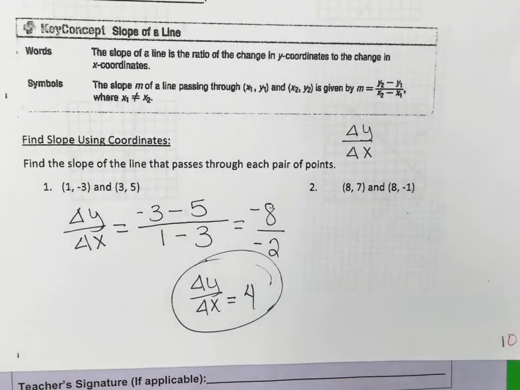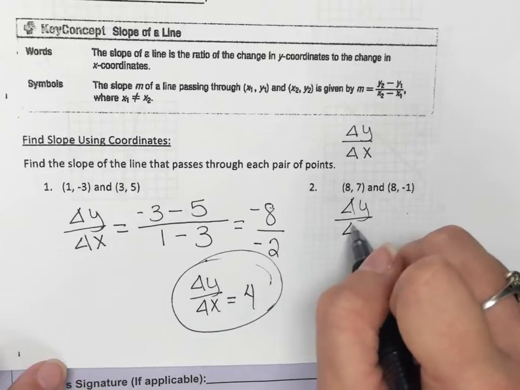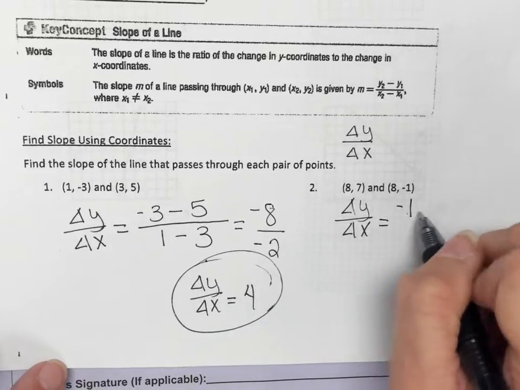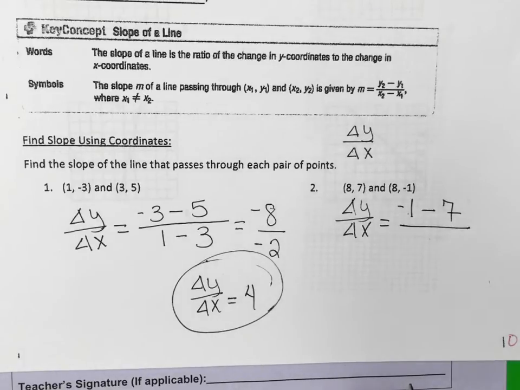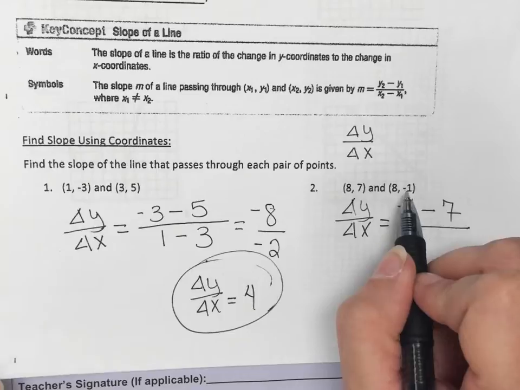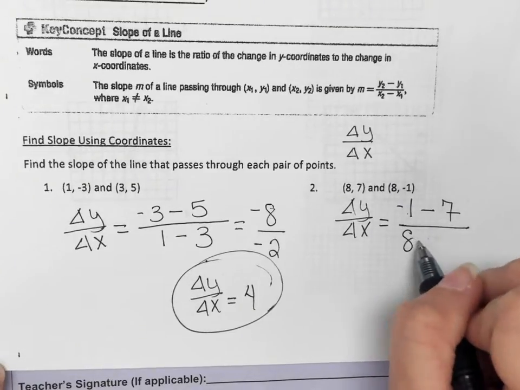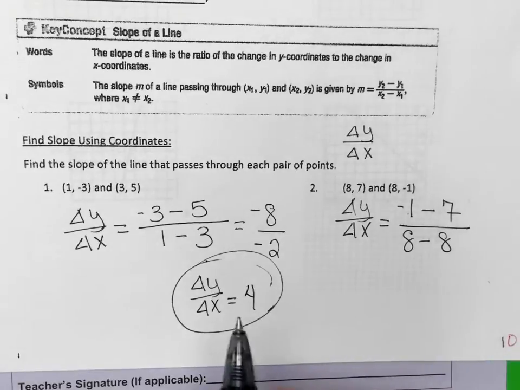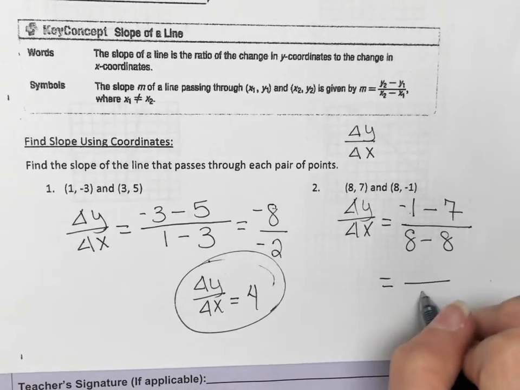All right. What about number 2? What are you going to do? Negative 1 minus 7. Everybody okay with that? Negative 1 minus 7. You could have done 7 minus negative 1. It doesn't matter. What matters is that you pair them up. So what's the x value that went with negative 1? 8 minus 8. What's that give me? 0. On the bottom, right?